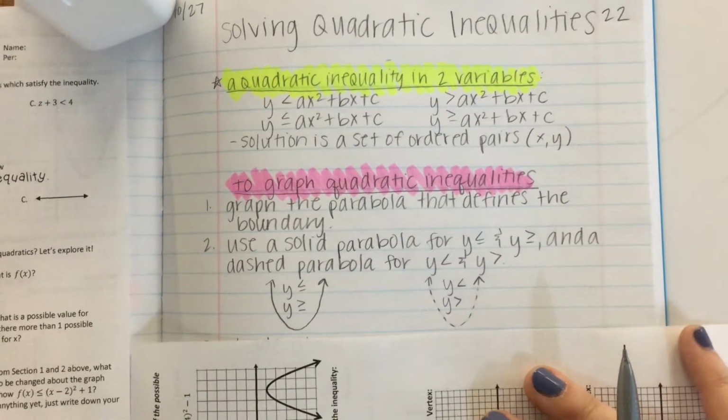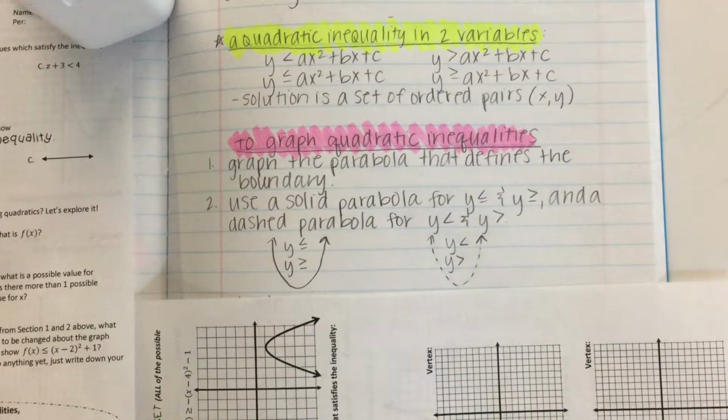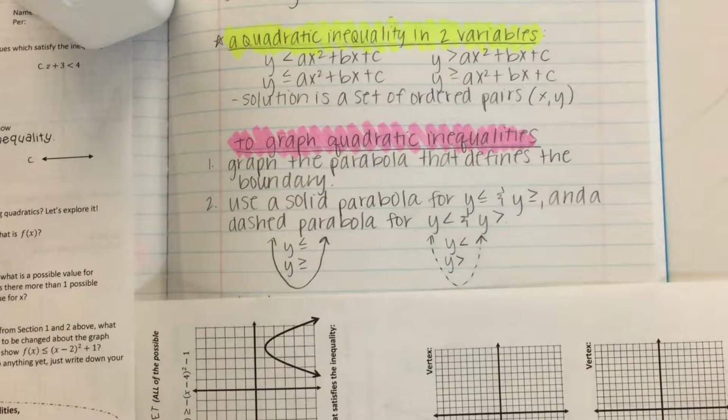So we're going to draw these pictures. If you have a less than or equal to or greater than or equal to situation, you're going to draw a solid parabola. If you have a less than or greater than situation, you're going to draw a dashed parabola. Do you know why we draw it that way? Can you tell me why?